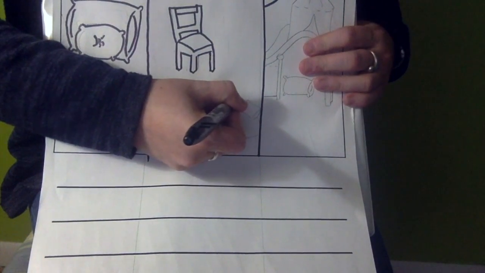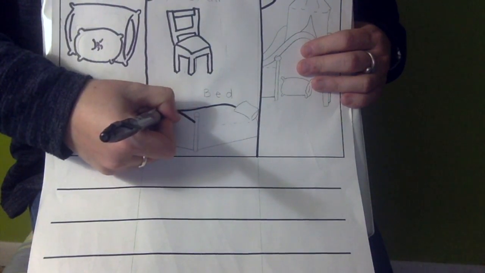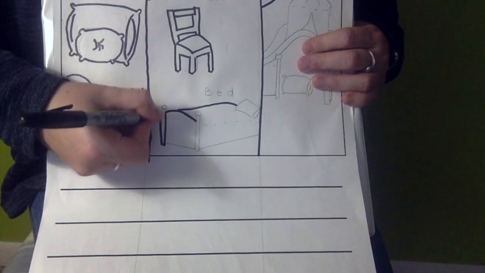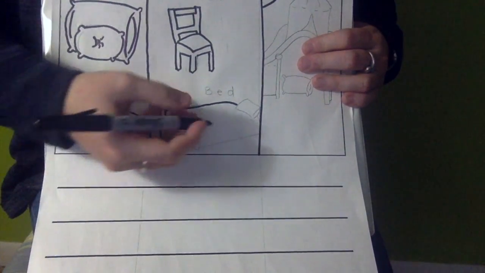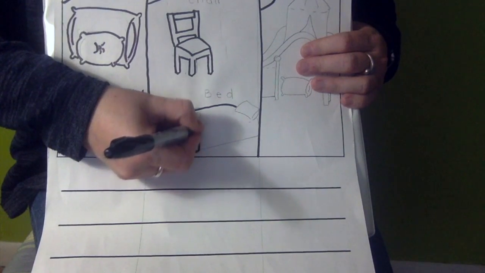And I used a bed to build my blanket fort with. And I'm not spending a whole lot of time on my illustrations.